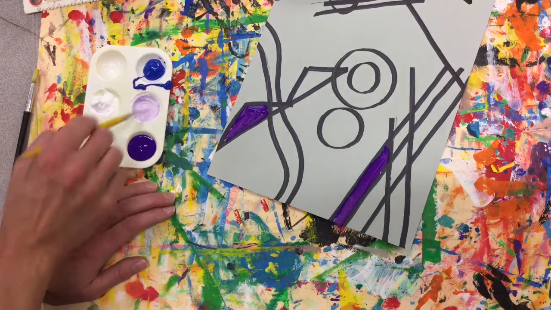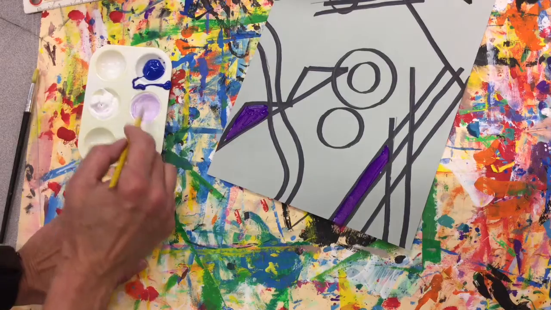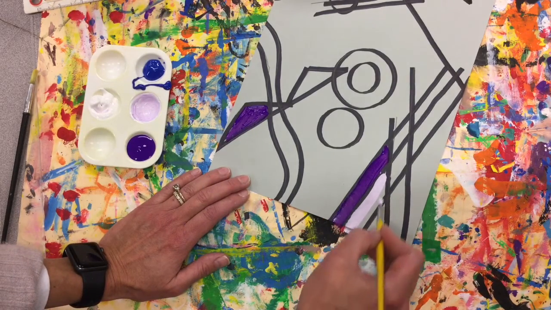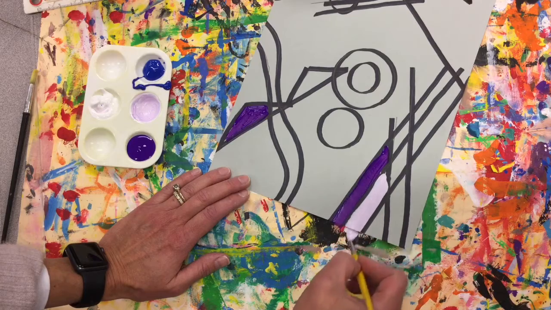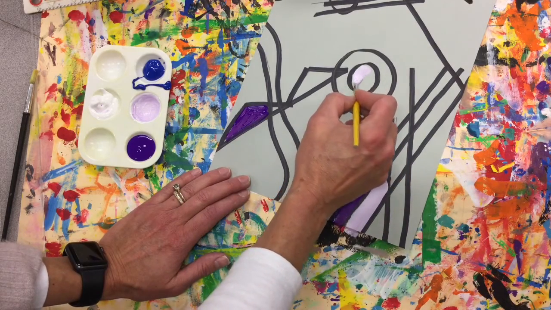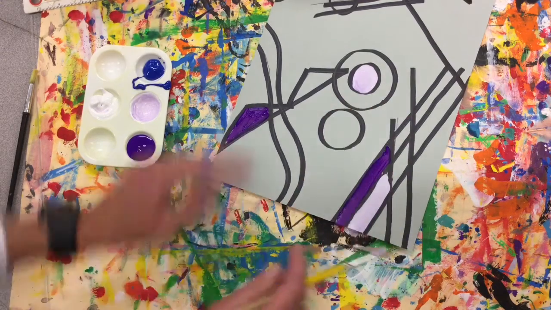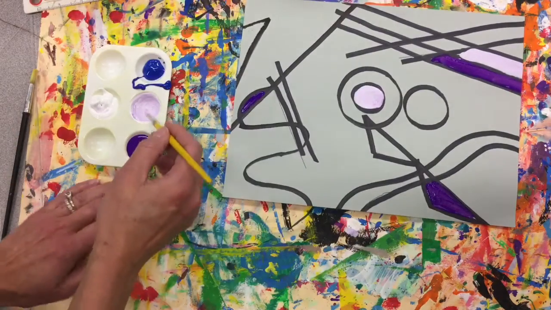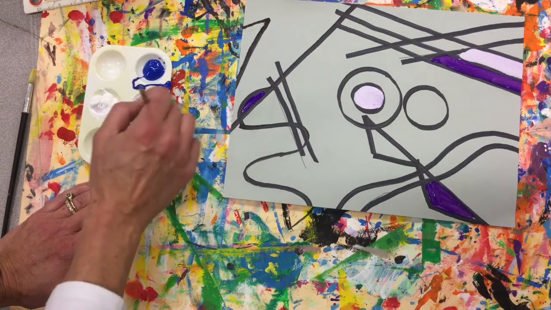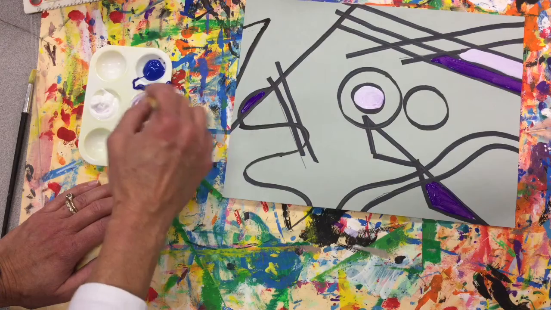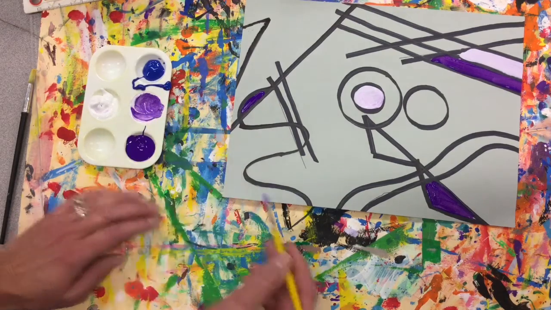The more white I add, the lighter the purple. And I can paint some of my areas there. If I wanted this to be darker, I could add more purple to it. And that's a darker tint.